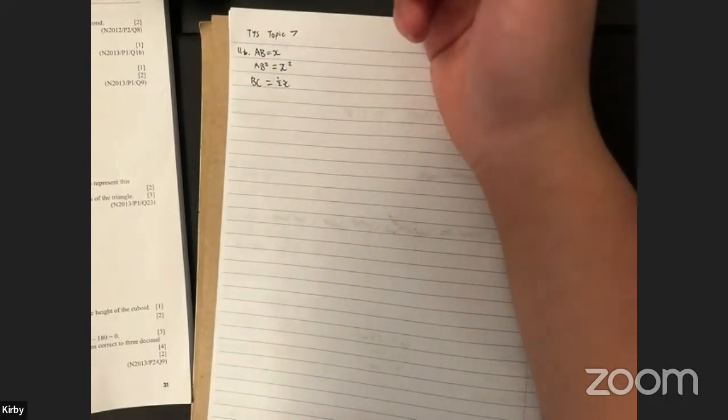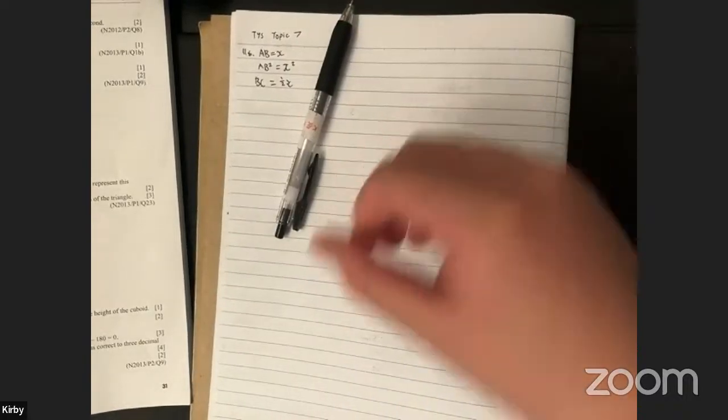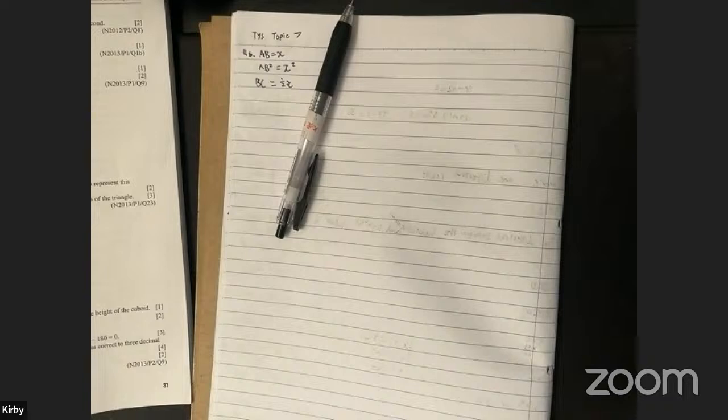Not B, Kirby, sorry, not B, D, solving. Solving is the easiest one. Plus, it has a lot of marks. If you can do B, I have no complaint though. I have no complaint that you're doing B, if you can. But usually, it's not obvious. You cannot bet on the obvious.